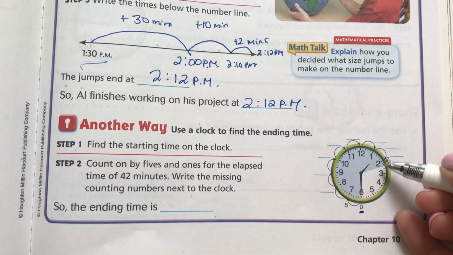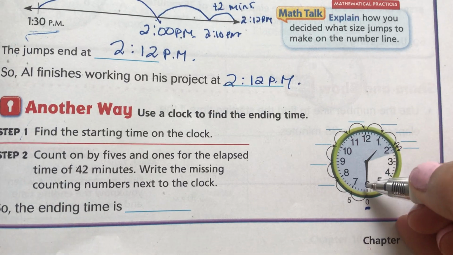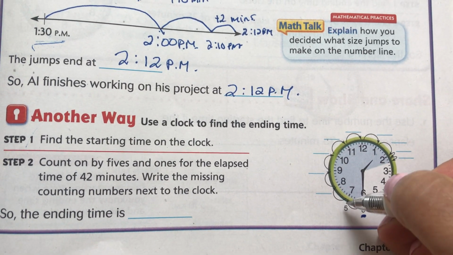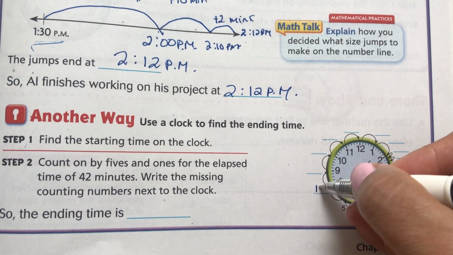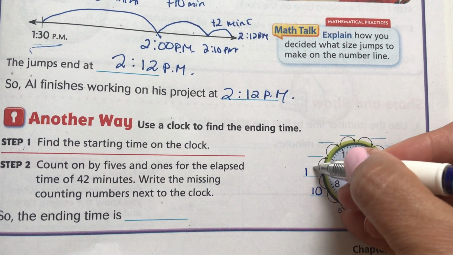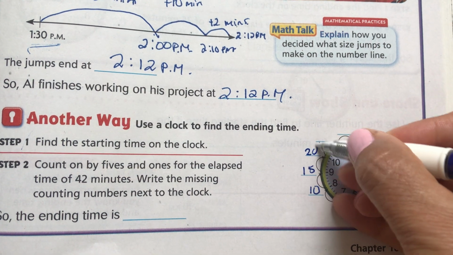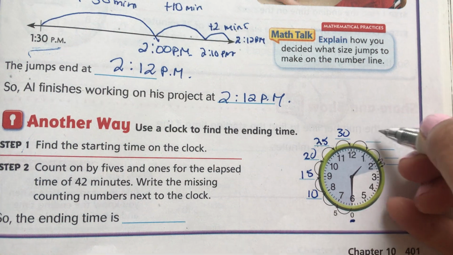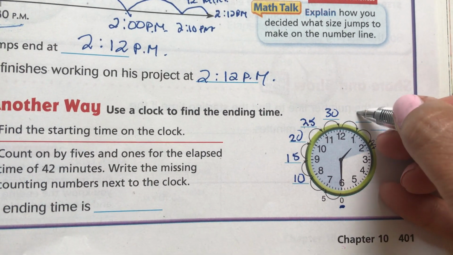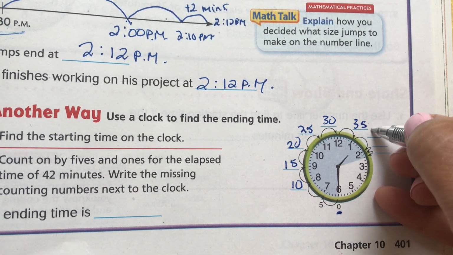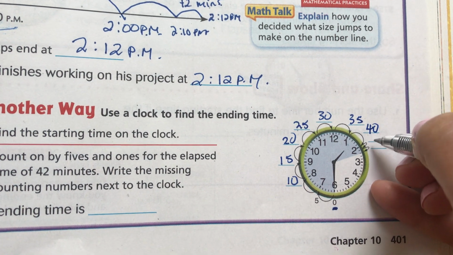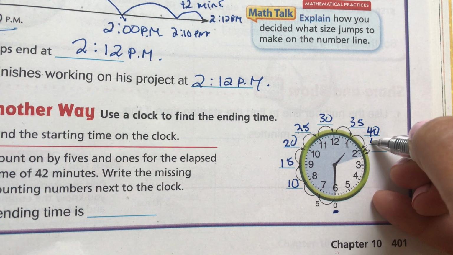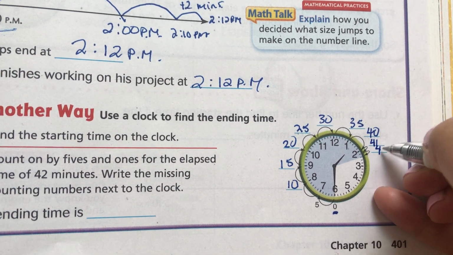So on a clock like this, we're going to jump by 5 minutes because that's what each of the big numbers represent, right? So we've got 5 minutes that pass, and now we're up to 10 minutes, 15, 20, 25, 30. Remember, I'm going all the way up to 42, 35, 40. Okay, so at 40, I'm right here, and then 41 minutes, 42 minutes.